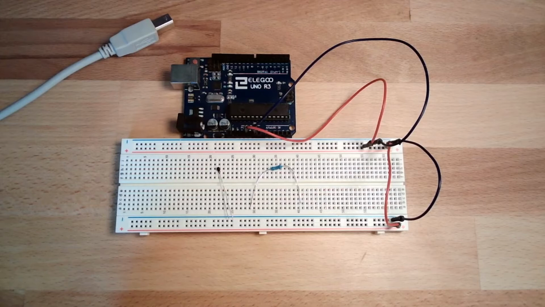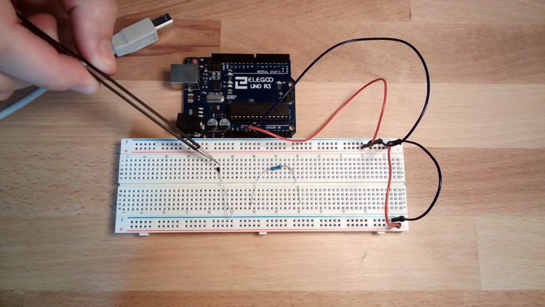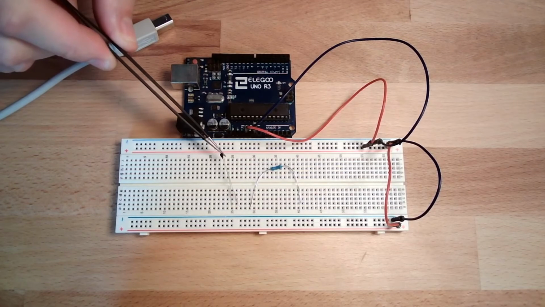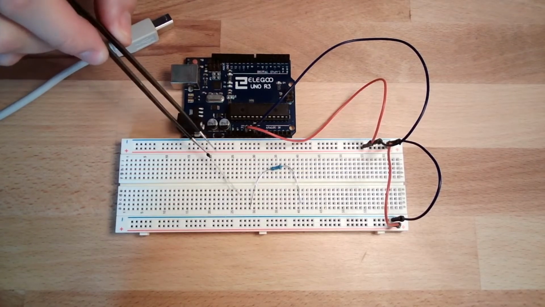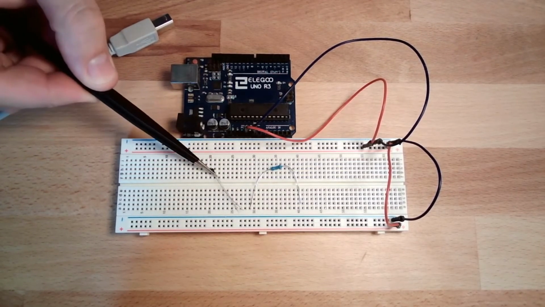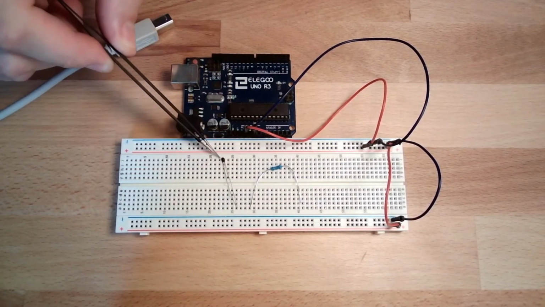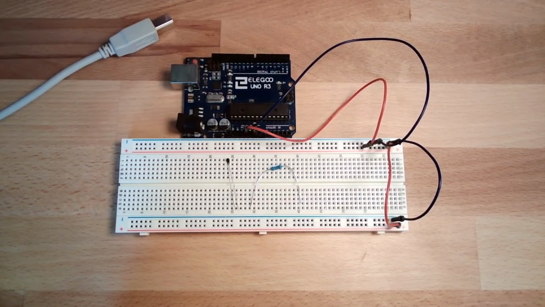This time we do a very similar thing as in the last video, but this time we are not using our photo resistor, which changes its resistance value with light. This time we're using this little black dot thing here, which is really small, as you can see. This thing is a so-called thermistor. It changes its value with temperature.